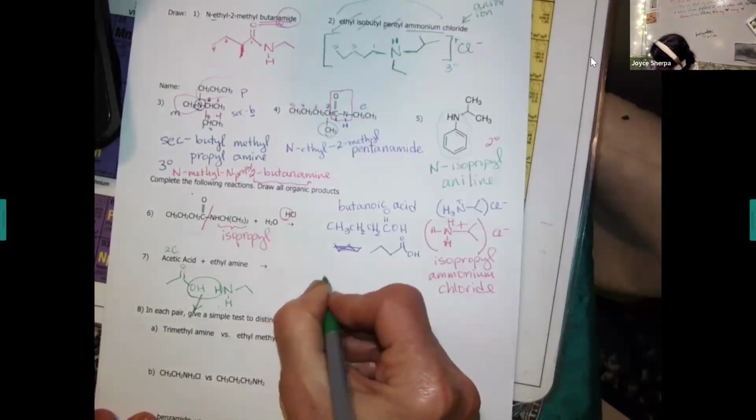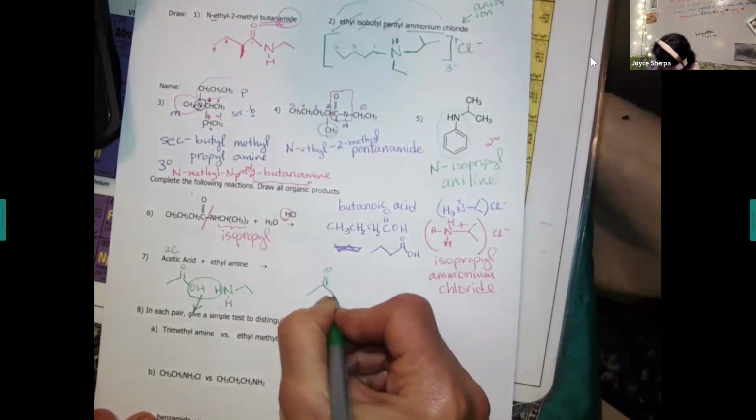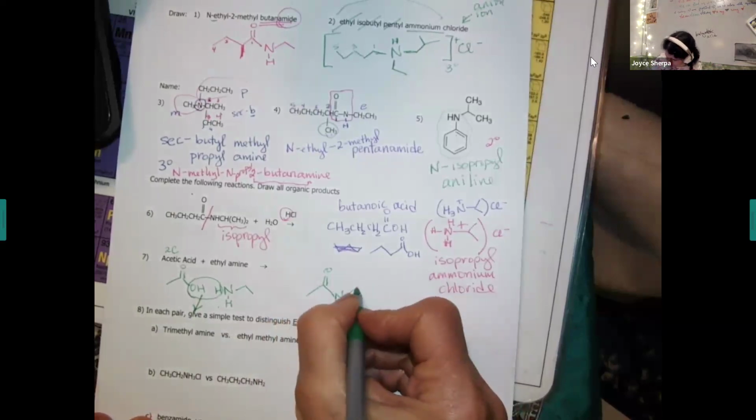The water molecule leaves. So these are reactions going on in our body. It's really simple. We're just using water to come and go. And so you'll have 2 carbons on each side, the nitrogen's in the middle, and there's just 1 hydrogen on the nitrogen. So we would now say N-ethyl.